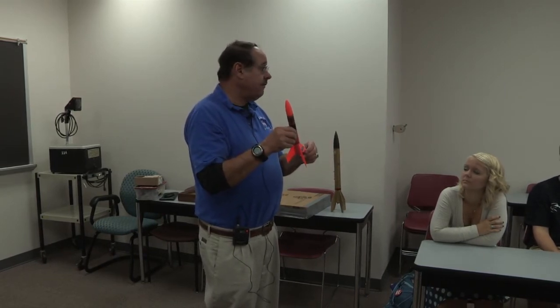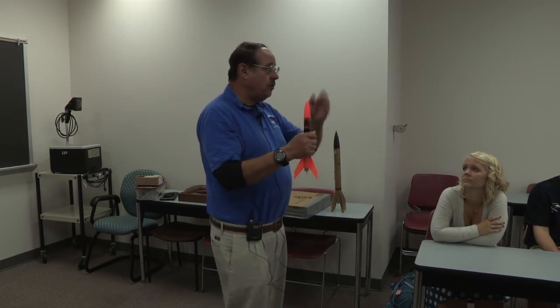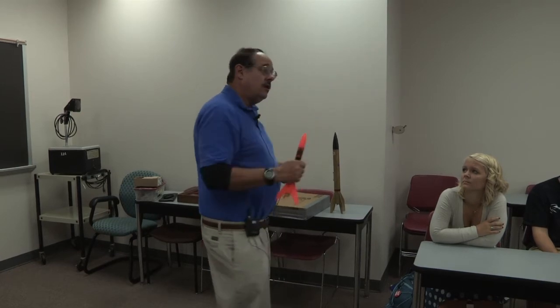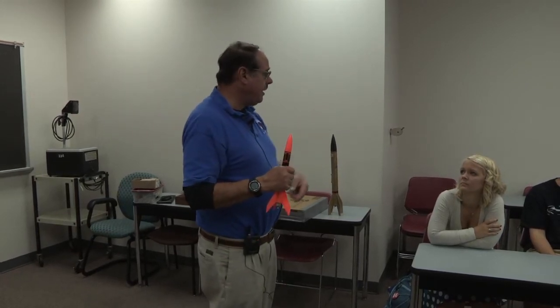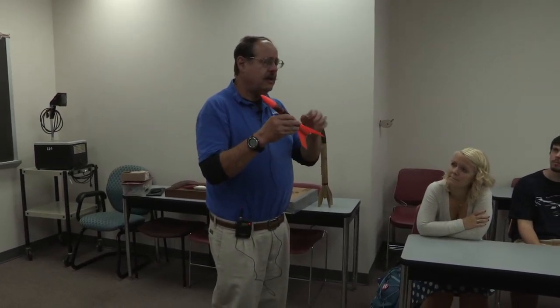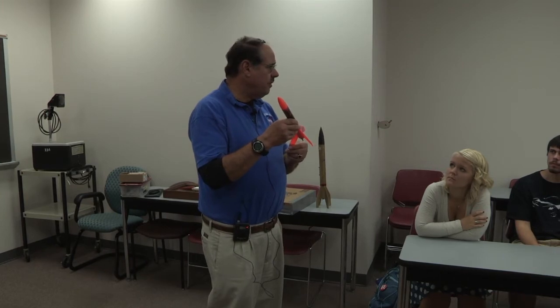Fins on a rocket act like feathers do on an arrow. If you took an arrow and you took off the fins on it, or the feathers, and you tried to shoot it, it would probably tumble like a pencil or something. And so in order to keep the rocket from tumbling, you use fins.